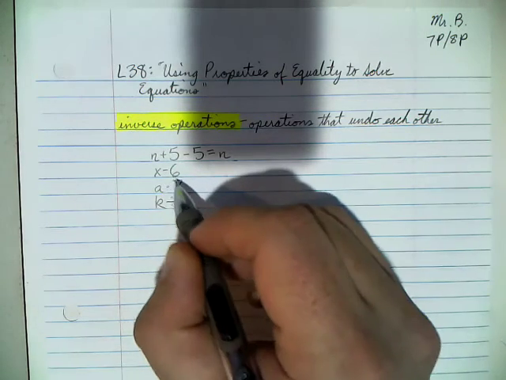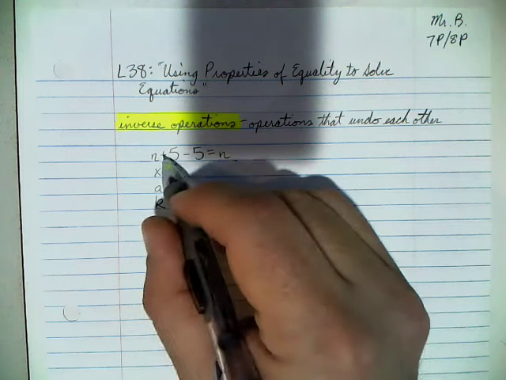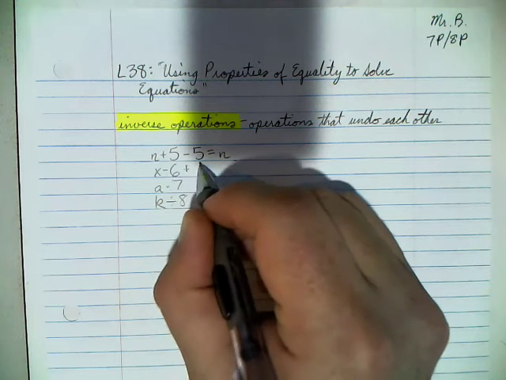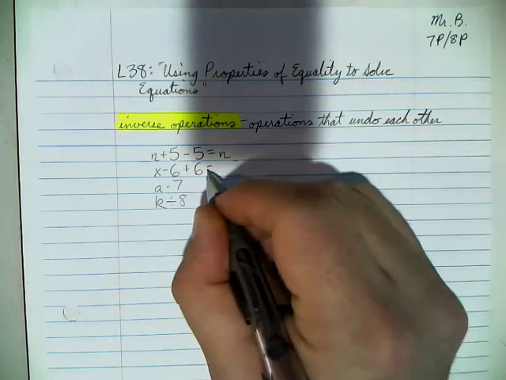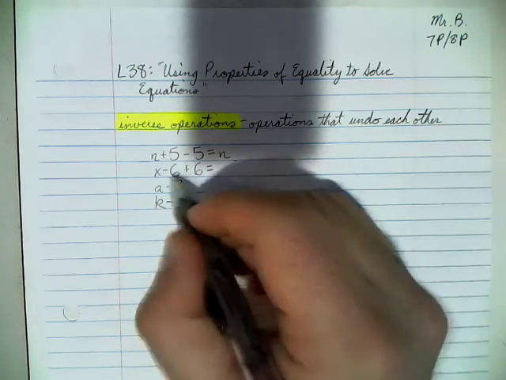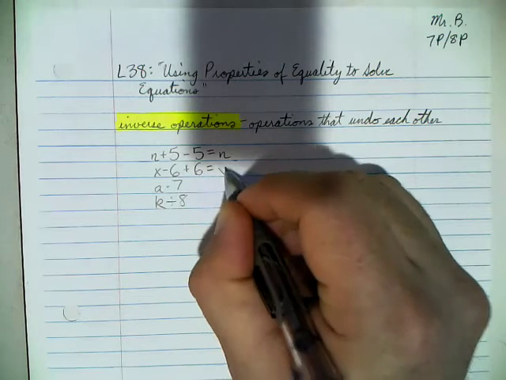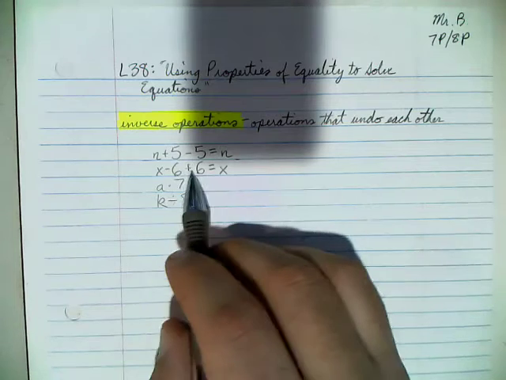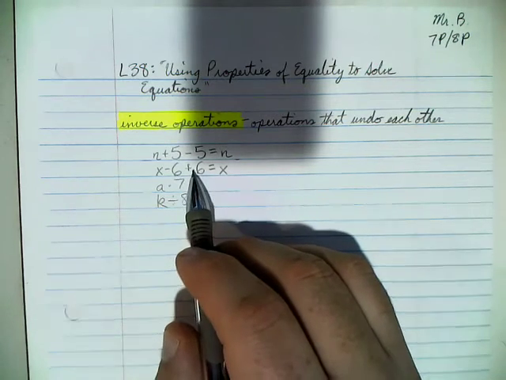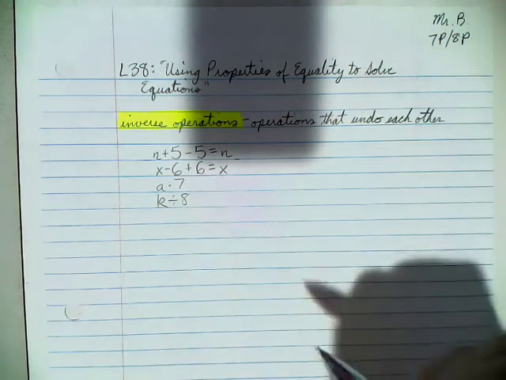So what undoes x minus 6? Well, if subtraction undoes addition, then addition should undo subtraction. So x minus 6, but then plus 6, the plus and the minus are inverse operations, so they should cancel each other out, and we should be back to x. And keep in mind that this only works because we're adding and subtracting the same thing, just like up here.